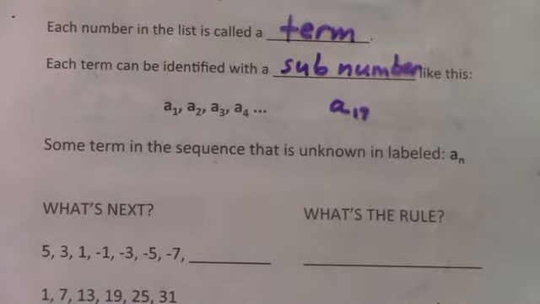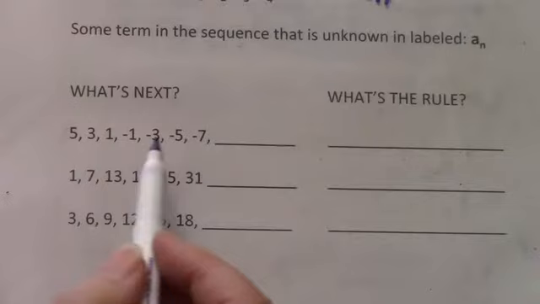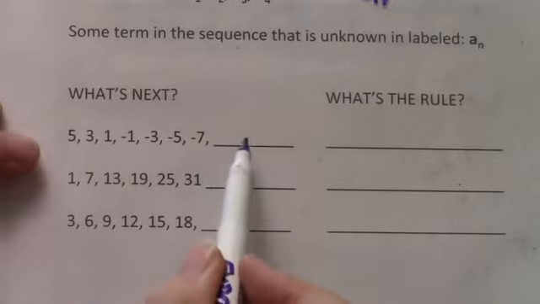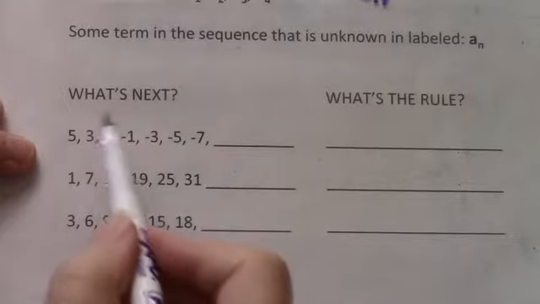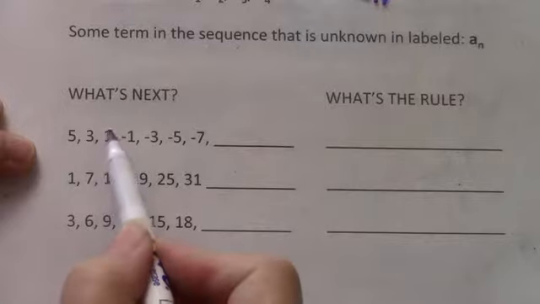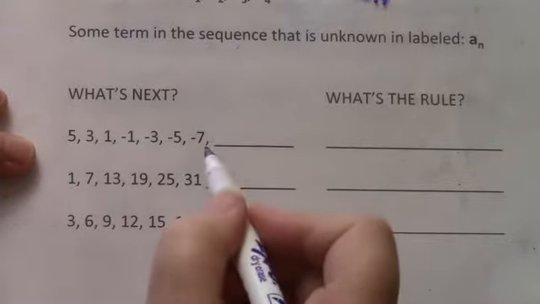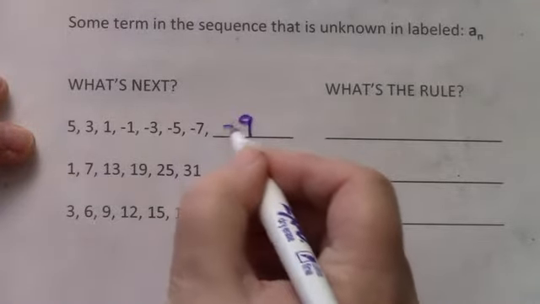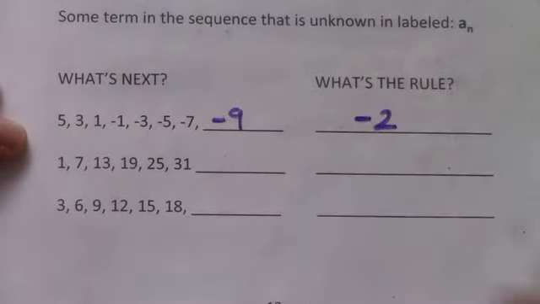So let's try and see what we can find out in these sequences. What's next? Meaning we have a pattern and we need to figure out what's next. Well, we're going from 5 to 3 down to 1, then to -1. And hopefully you can see that from 5 to 3, I'm subtracting 2. Let's test it. Am I subtracting 2 to get 1? Yeah, subtracting 2 from that to get -1. So what's my next number going to be? -7 minus 2 is going to be -9. What's the rule? We are subtracting 2.